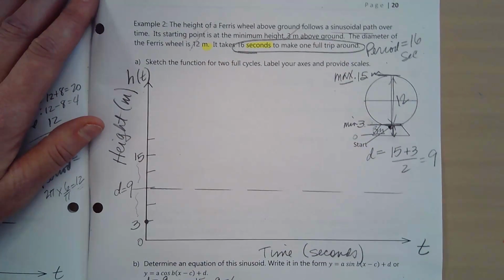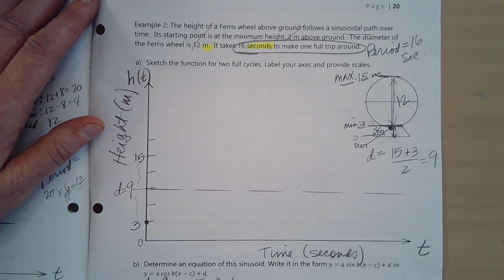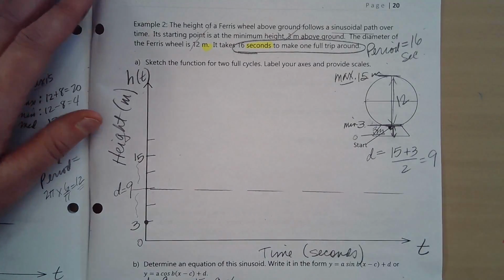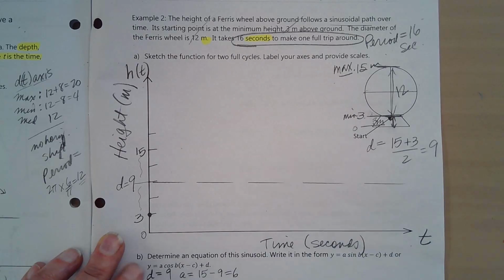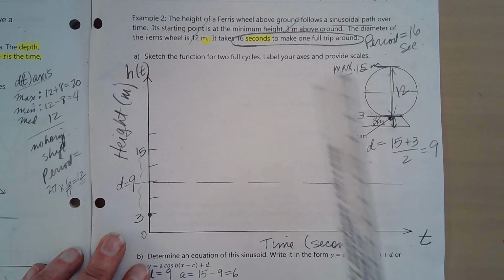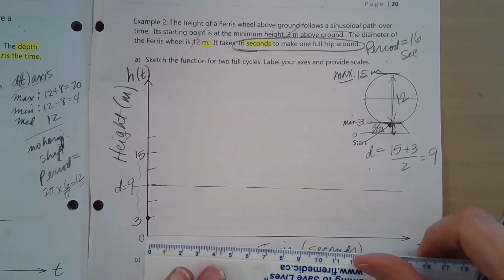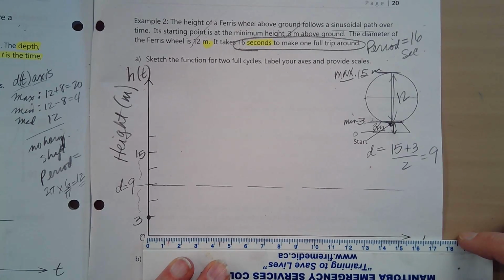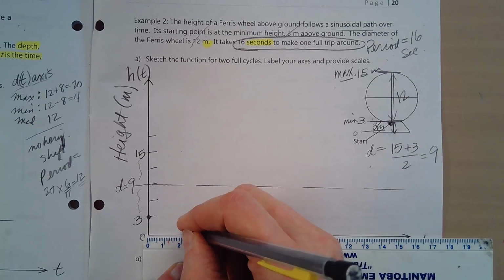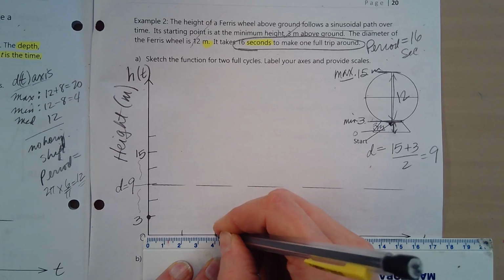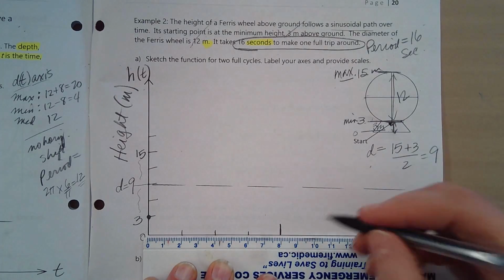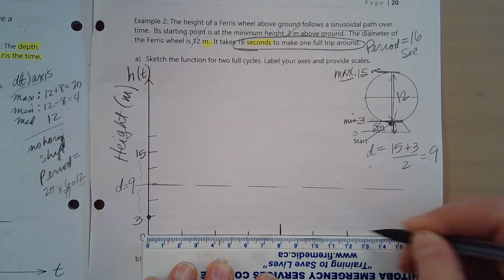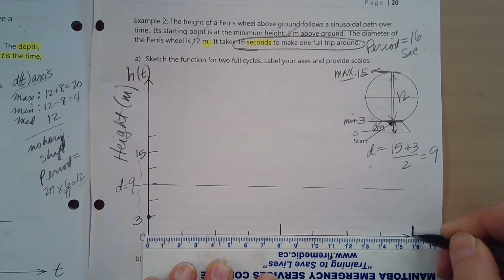So let's see, one full rotation is 16. A circle's kind of divided into 4 parts, I think the easiest. So do you want to use 4? If you think of a circle as 4 quarters, 16 seconds divided by 4. I'm going to go up by 4s. Hopefully that'll help me. So 4, 8, 12, 16. That's one full period. 4, 8, 12, 16. I just made it.